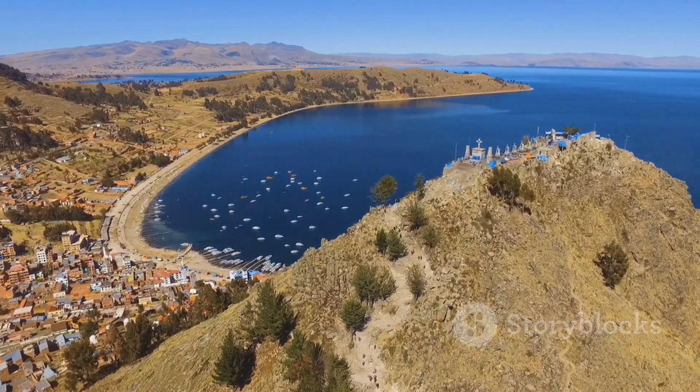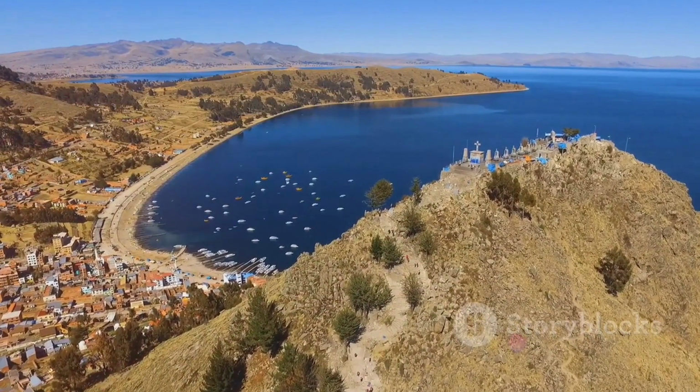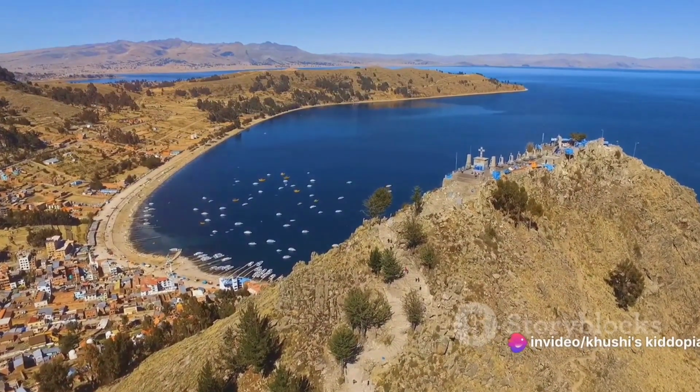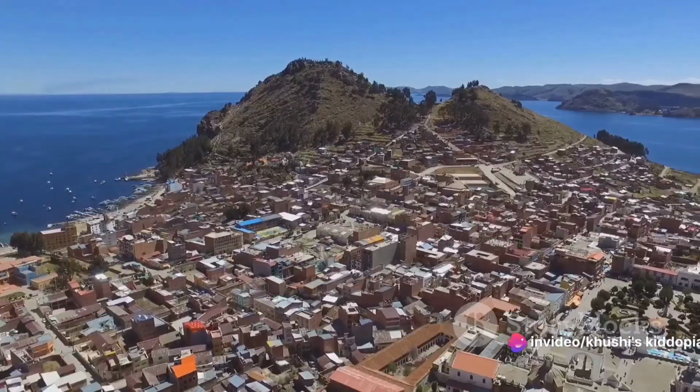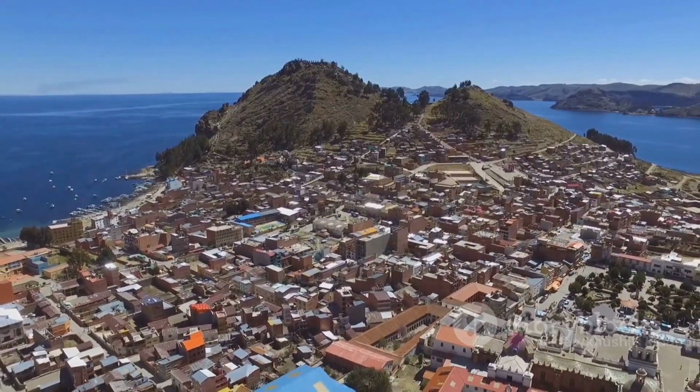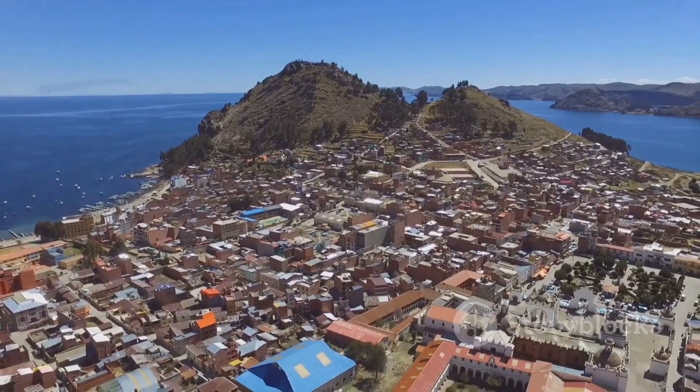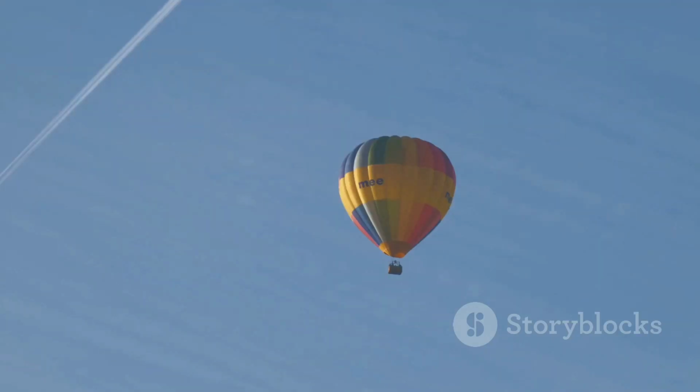Ever heard of the floating islands of Lake Titicaca? These unique islands are made entirely of reeds, which are light and buoyant. The Uros people of Peru and Bolivia have been living on these floating islands for centuries. Talk about living on top of the water.